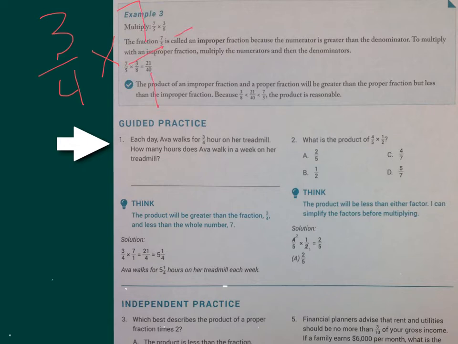And that is going to equal 3 times 7 is 21. And we know 4 times 1 is 4. So then we're going to go a step further. So we know we definitely have an improper fraction. So what can we do? We can divide. So let's go ahead and divide 21 divided by 4.